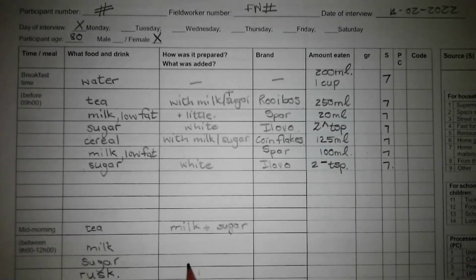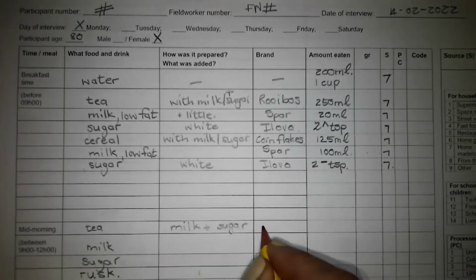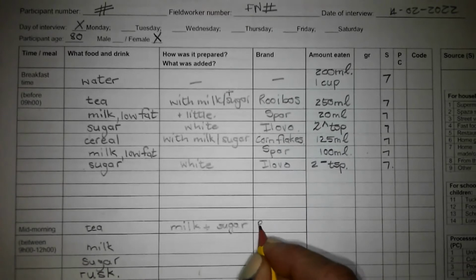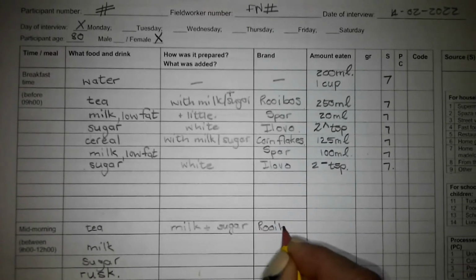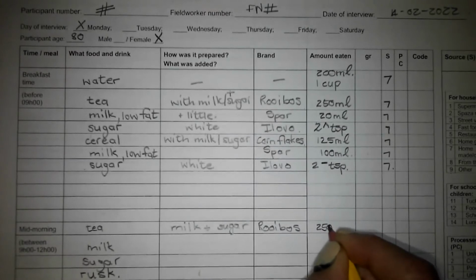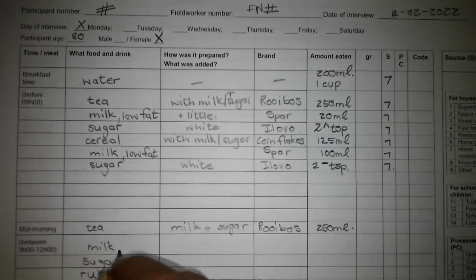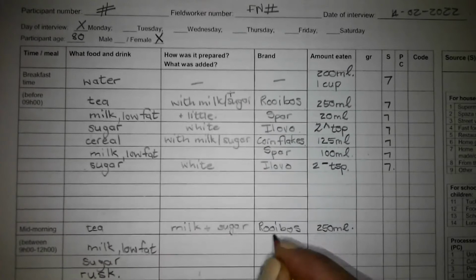At the mid-morning point. So you identified again that this was rooibos. And they used the same cup that was 250 mils. Still a little bit of milk, still the low fat milk that is from the Spar.